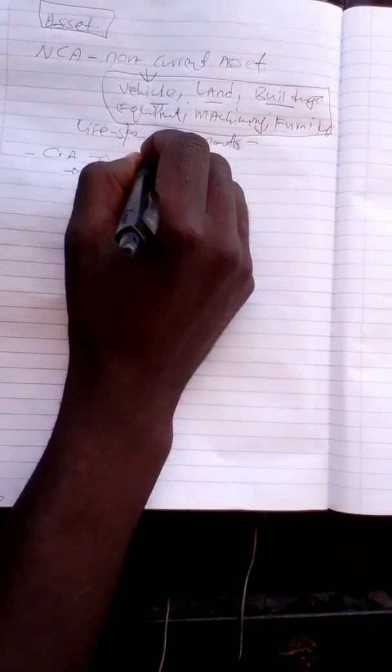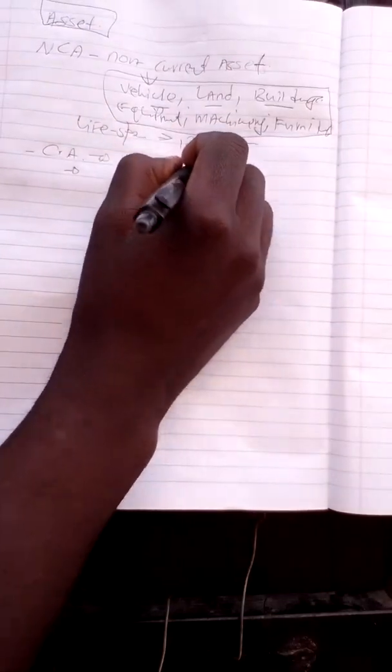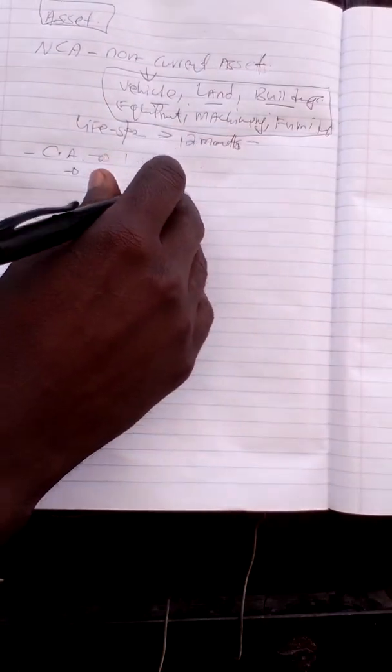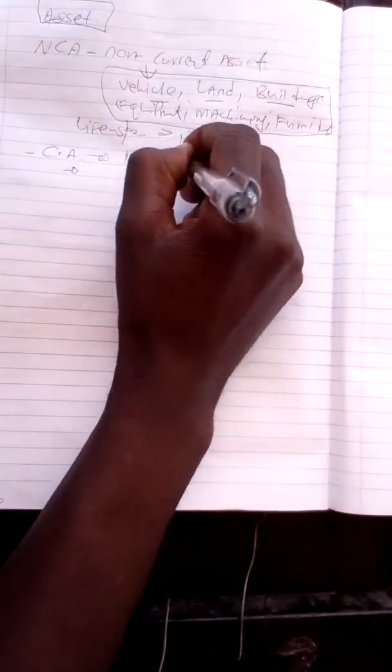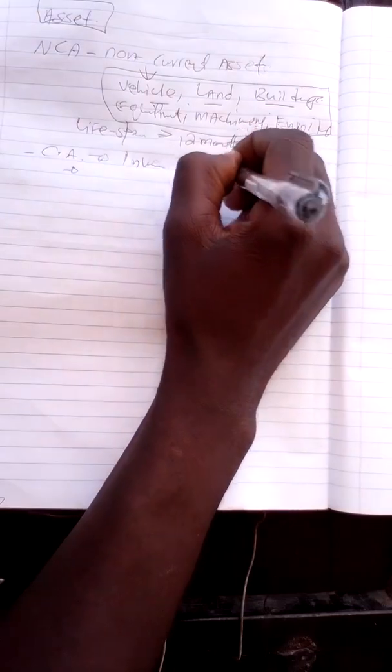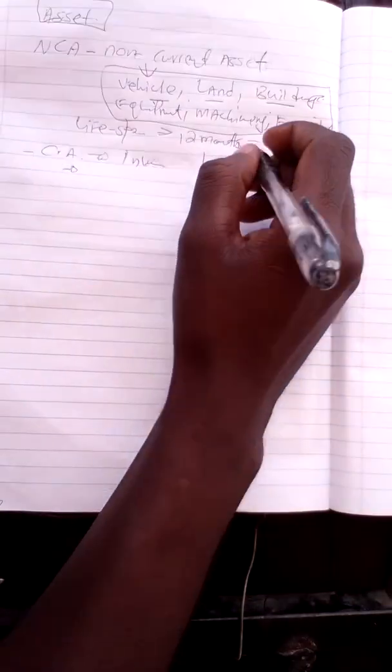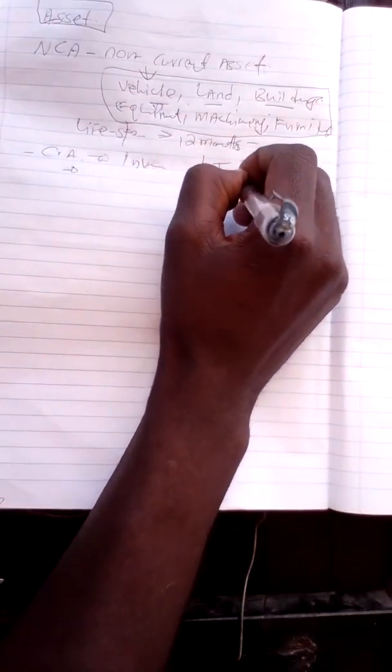And then we go to current assets. The first one is inventory, the second one is trade receivables, and the third one is bank.